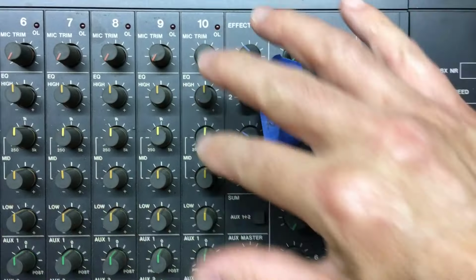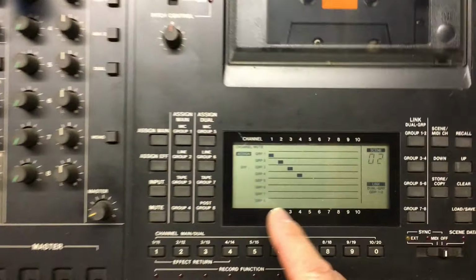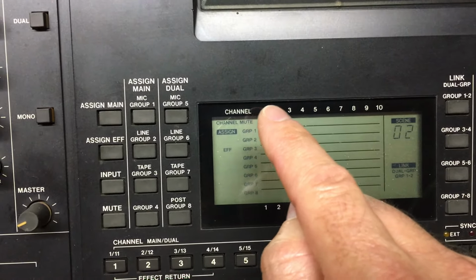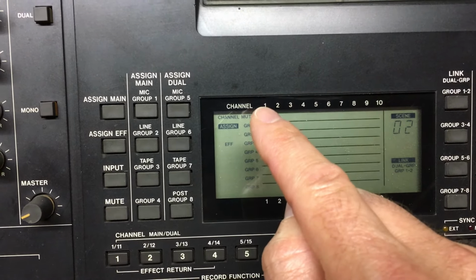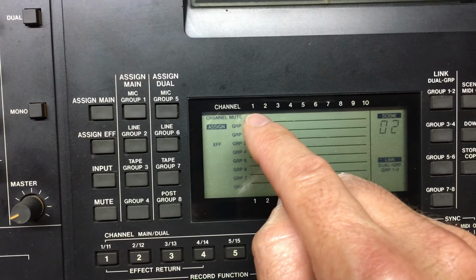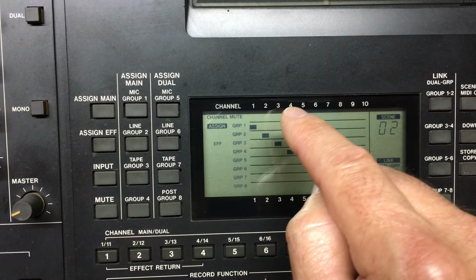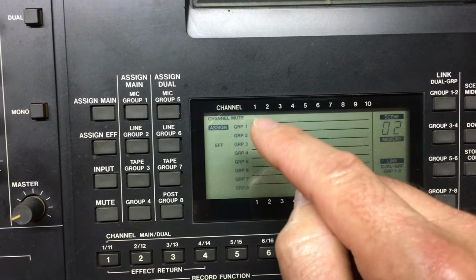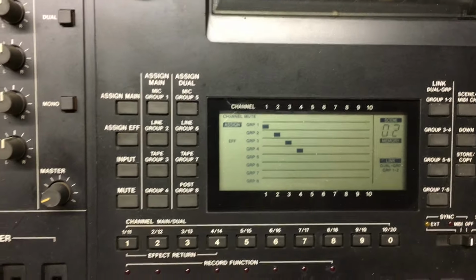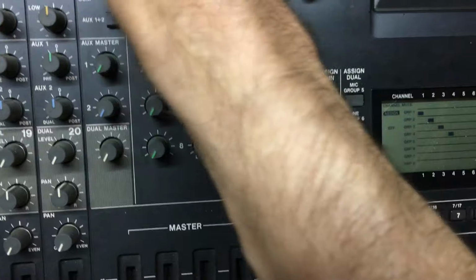We need 32 switches crammed in here somewhere, or we can just have them over here. So you can see you've got channel 1, 2, 3, 4. That's in this page, on the assign effect page. That's for effect return 1, 2, 3, and 4. And they can be assigned to any or all of the 8 group buses. So we've got that going for us.